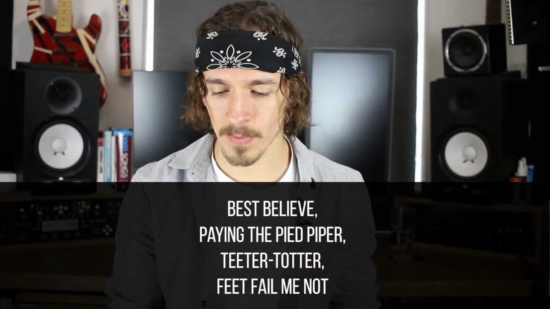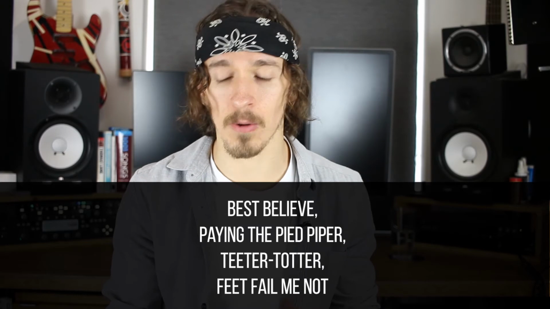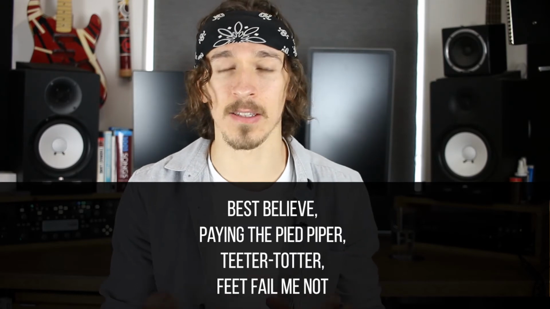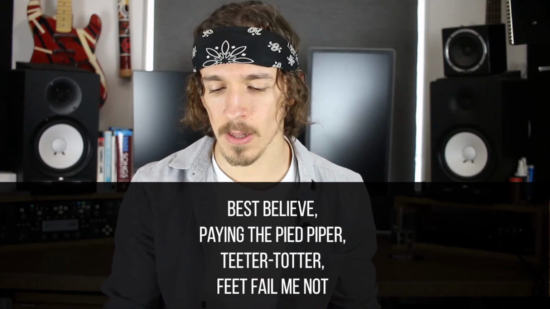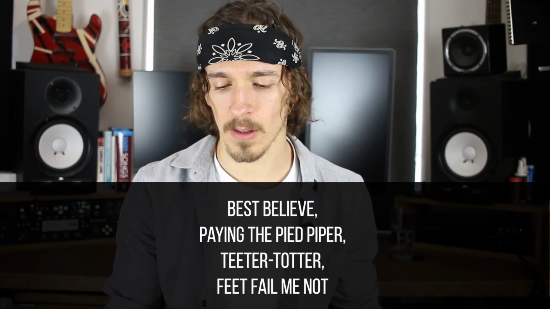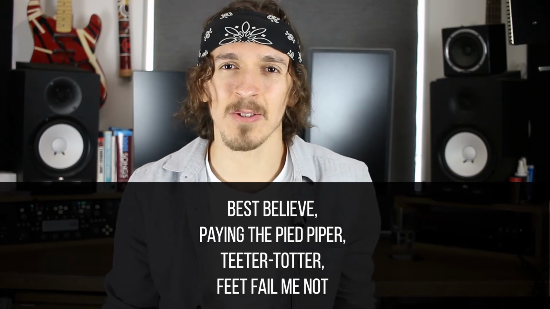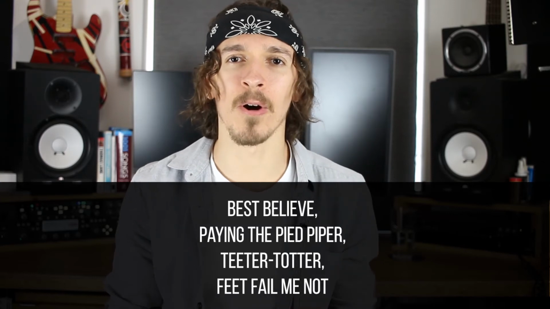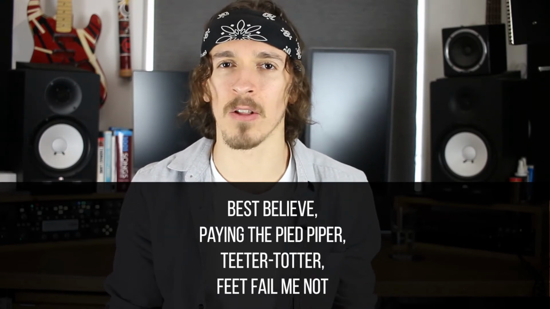Teeter totter, that's actually strict consonants, that one. Teeter totter, they have exactly the same consonants but different vowels. Feet fail me not. It just adds this nice sound to it. It's not a strict rhyme, but the alliteration is just really pleasant on the ear.